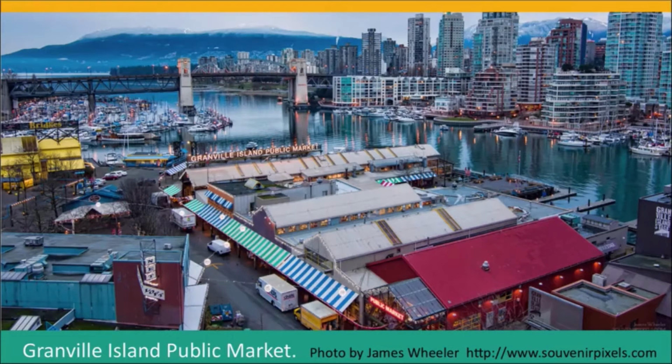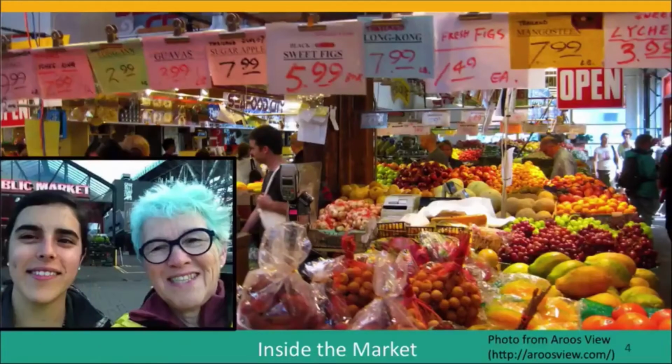The Granville Island Market is a big, sprawling market very close to Vancouver's downtown, and it's got an enormous diversity of produce in it. So here's Maria and I about to head into the market. We didn't know if we'd find the cauliflower, but we knew we'd find a lot of very interesting produce.